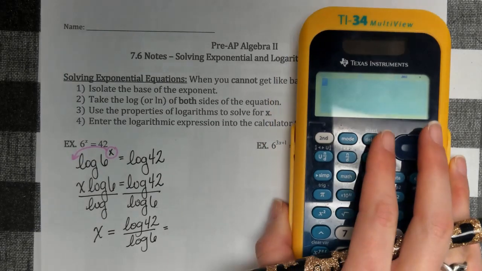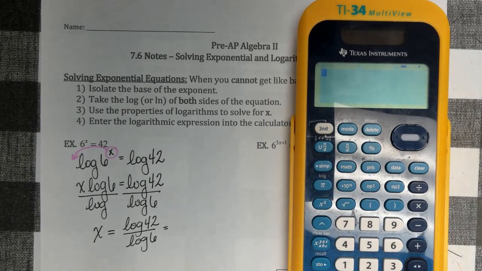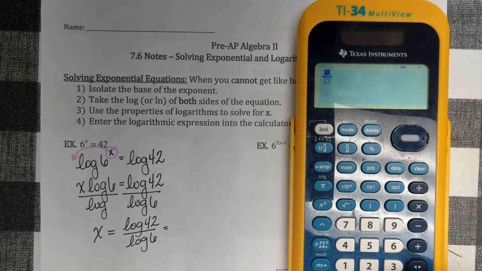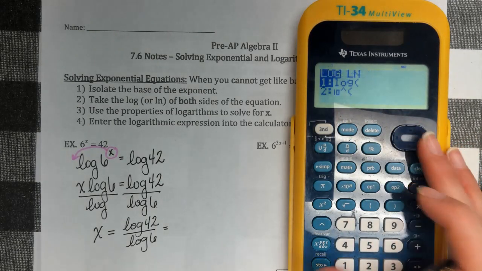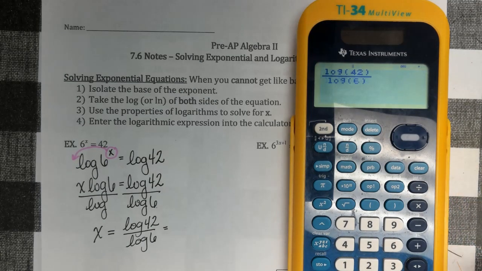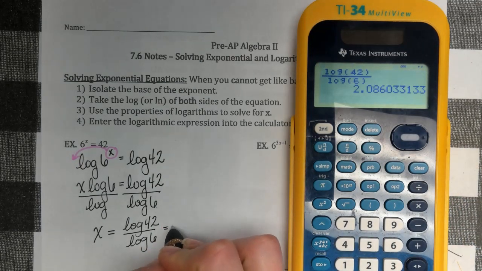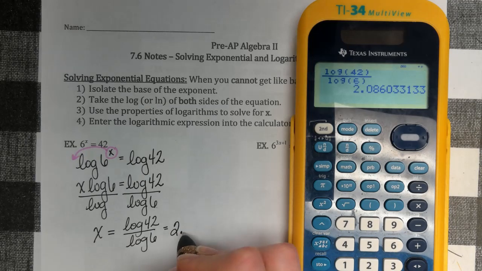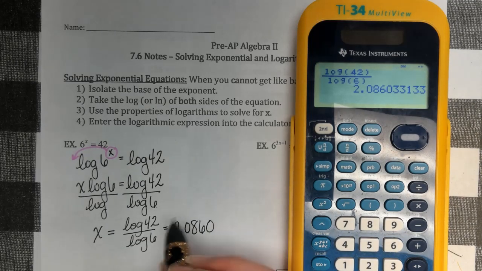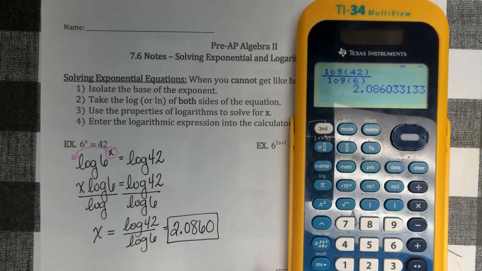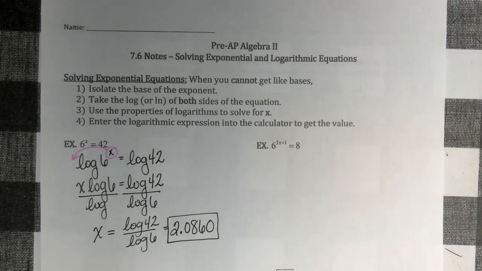If I don't specify, just do 4. So that's going to give me 2 point what? Four places behind the decimal, 2.0860.